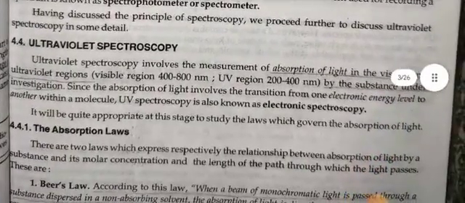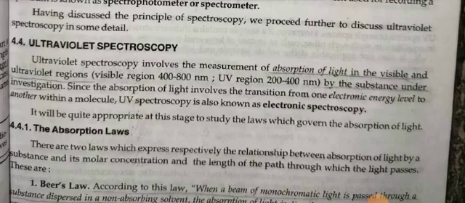Ultraviolet spectroscopy. Ultraviolet spectroscopy involves the measurement of absorption of light in the visible and ultraviolet region. Visible region wavelength 400 to 800 nanometer, UV region 200 to 400 nanometer, by the substance under investigation. Since the absorption of light involves the transition from one electronic level to another within a molecule, UV spectroscopy is also known as electron spectroscopy.